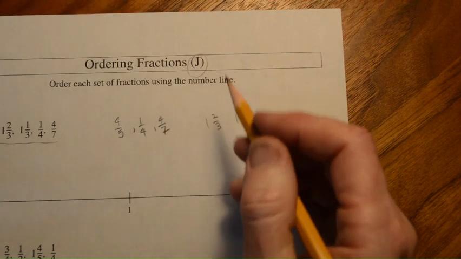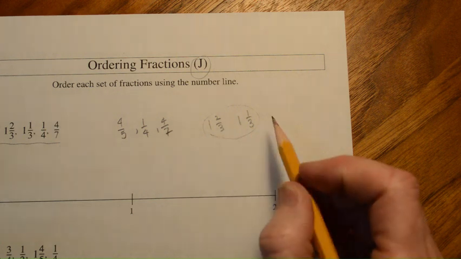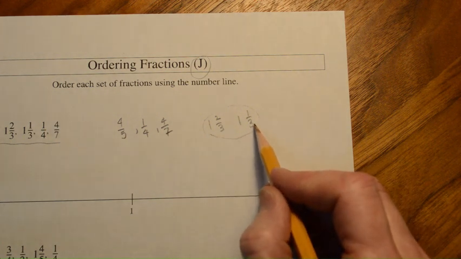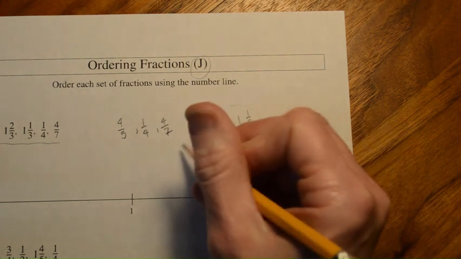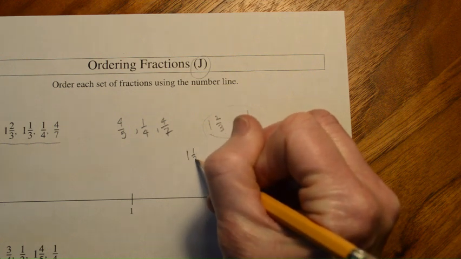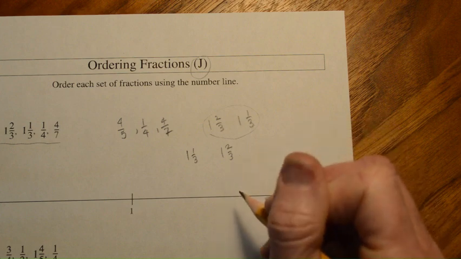So these two should be pretty easy to group because they both have the 1 in common, and then one of them is 1 and 1/3 and one is 1 and 2/3. So if we arrange these in order, hopefully you would realize that 1 and 1/3 is the smaller, and then 1 and 2/3 is the bigger.